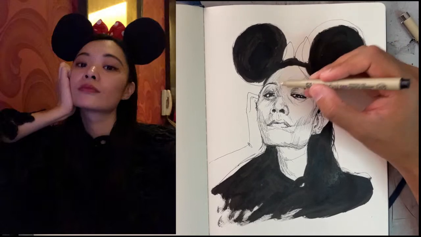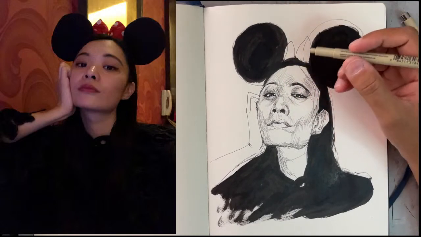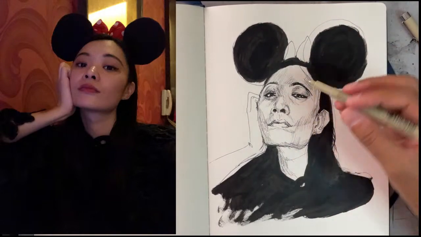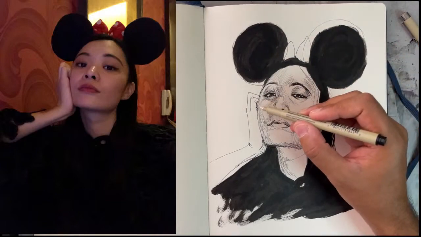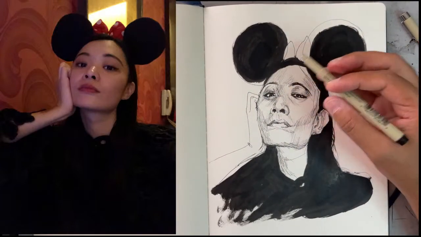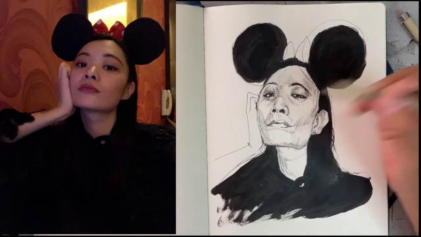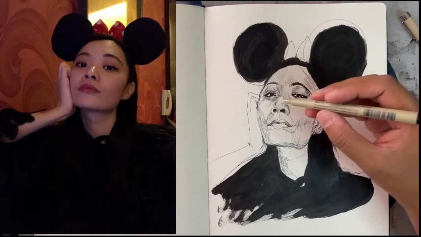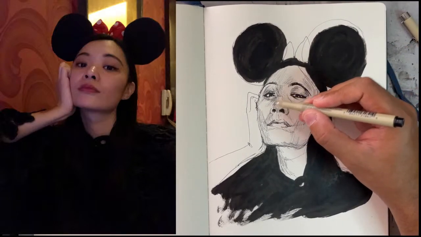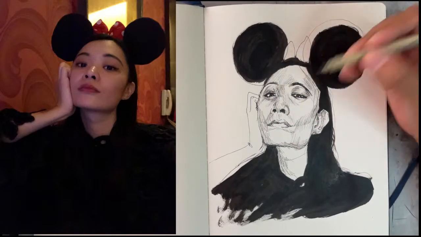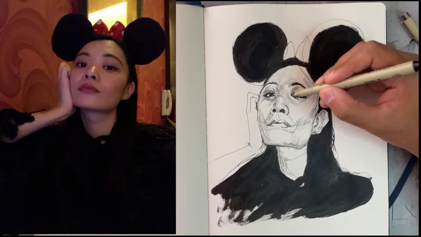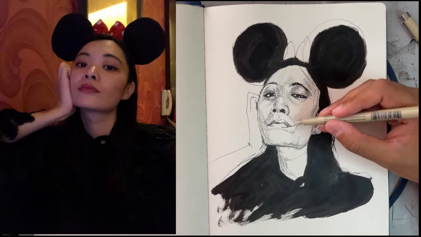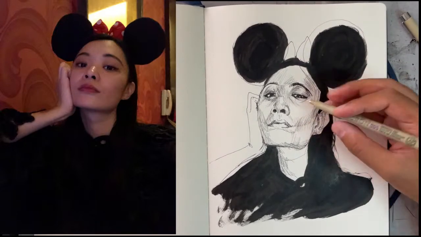I really want to emphasize with just hatching these light sources, like up here on the nose. So I'm kind of just calculating here with this hatching to see how I can put that together without putting too many lines. Do like those cheekbones.